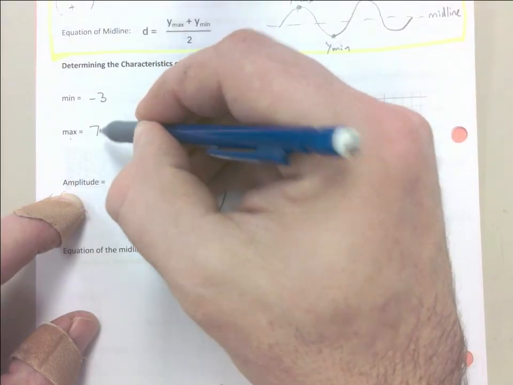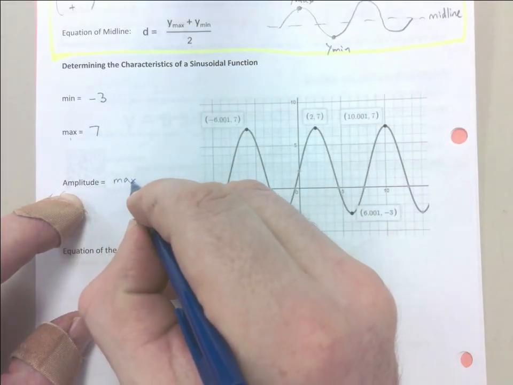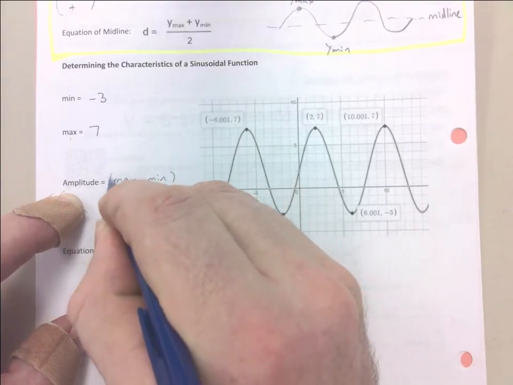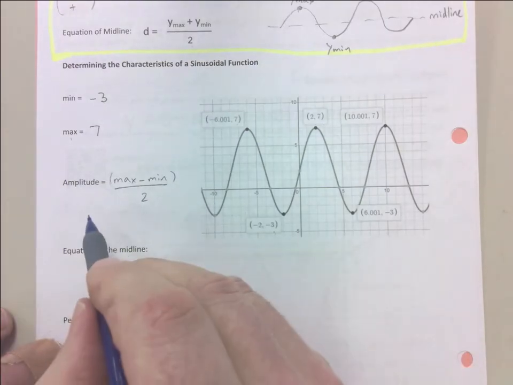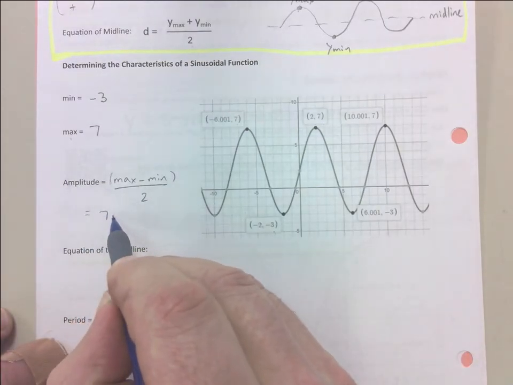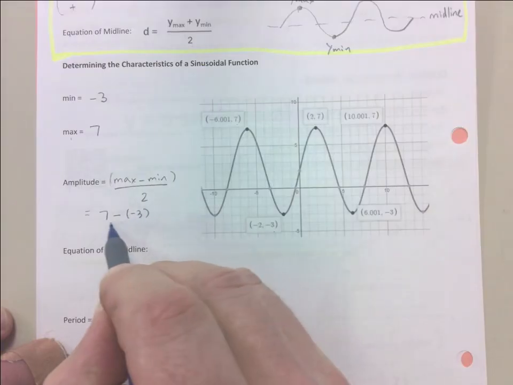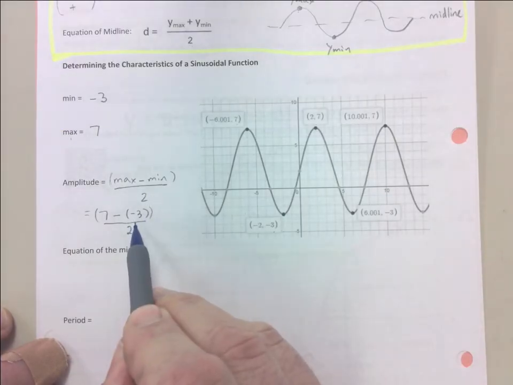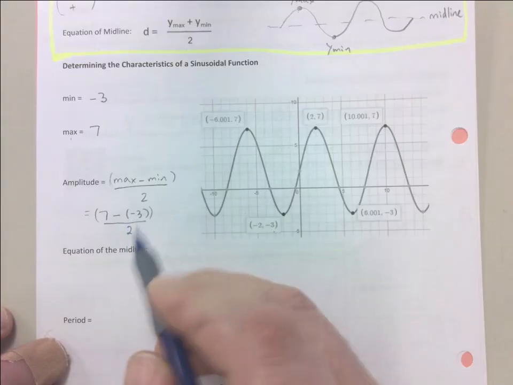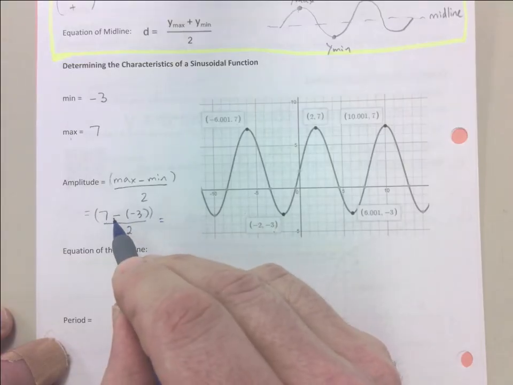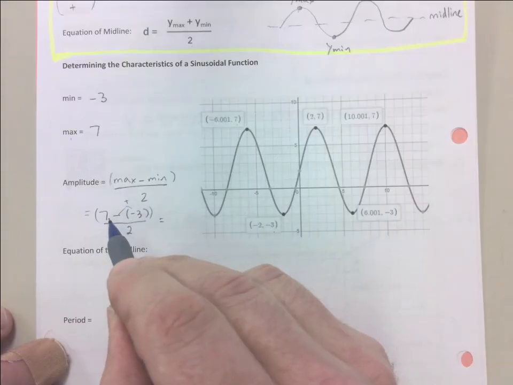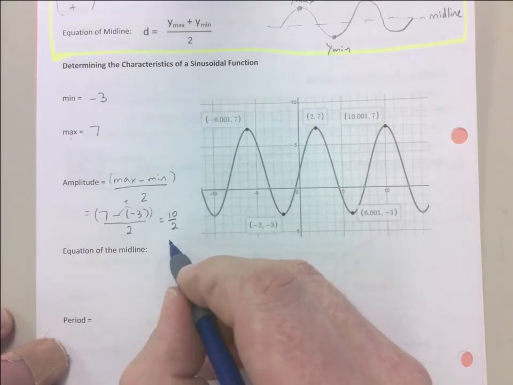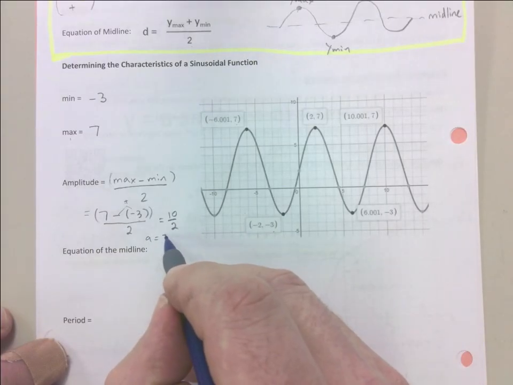I'm going to go max minus min divided by 2. So 7 minus negative 3 divided by 2. Remember, it's negative 3, so minus, this ends up being positive. So it's really 7 plus 3 divided by 2. So the amplitude is 5.